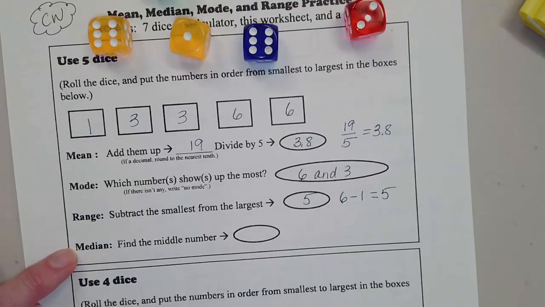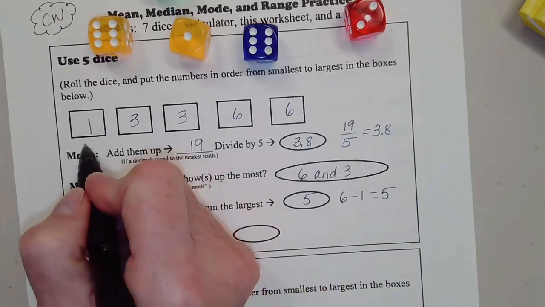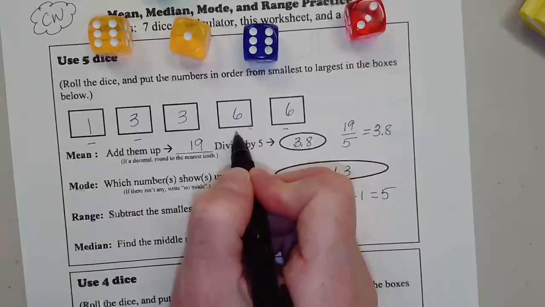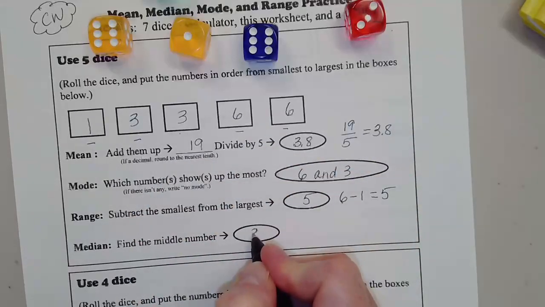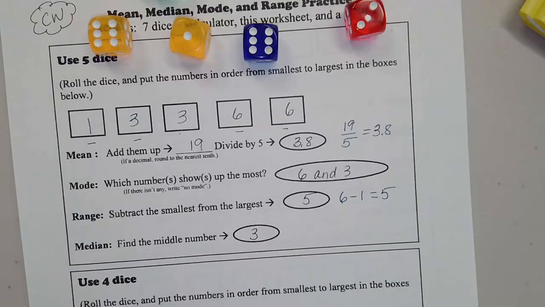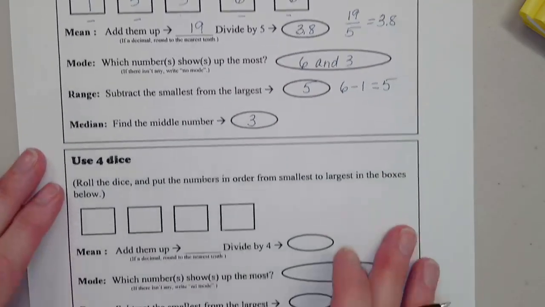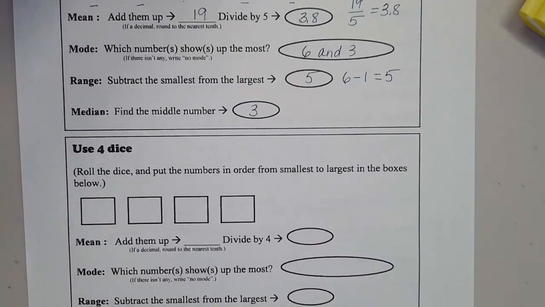How am I going to find the median? I'm going to do what? Annabeth? Okay, so very easy because we have an odd number. You only have 1 in the middle, and that's a 3. Questions? All right, for this next one, we're going to roll only 4.